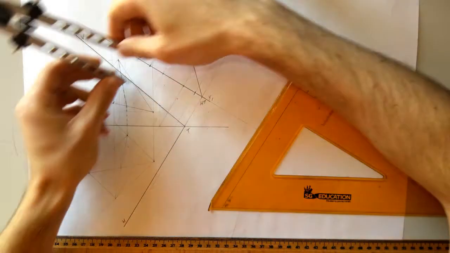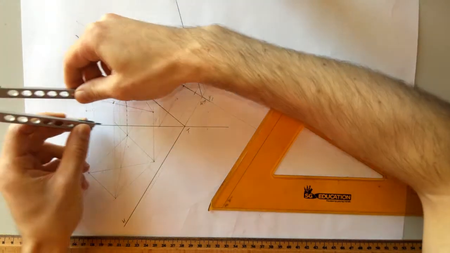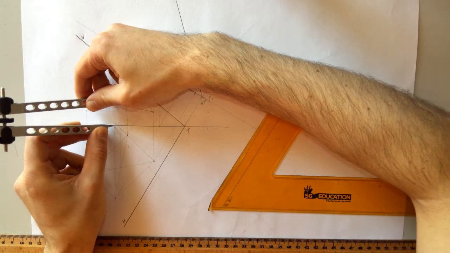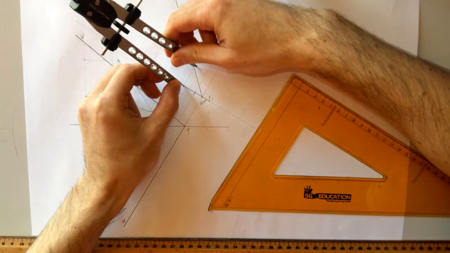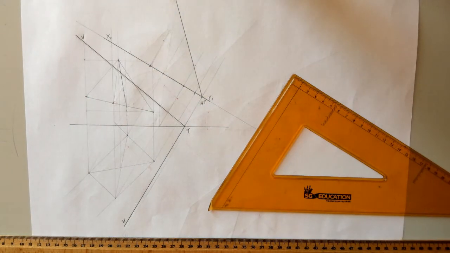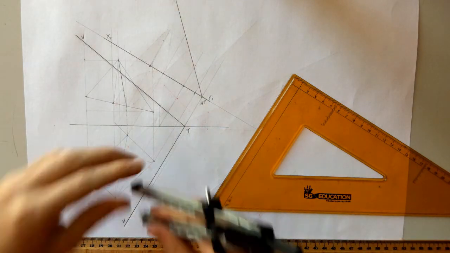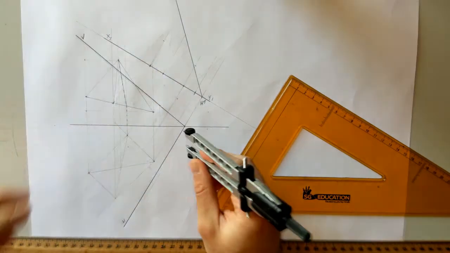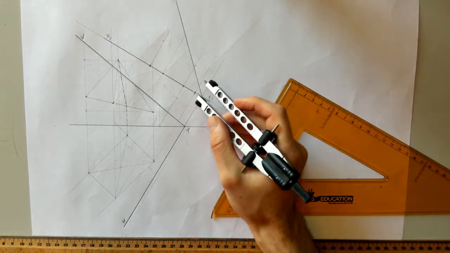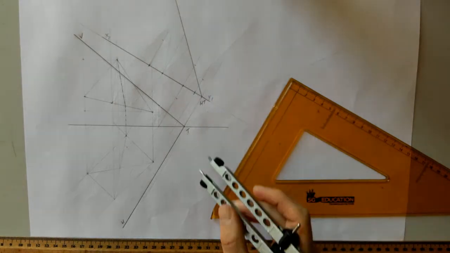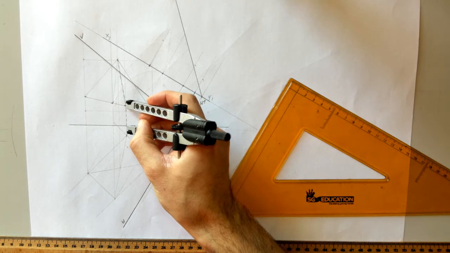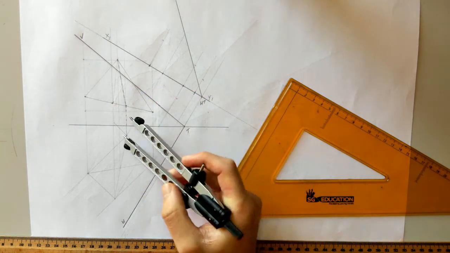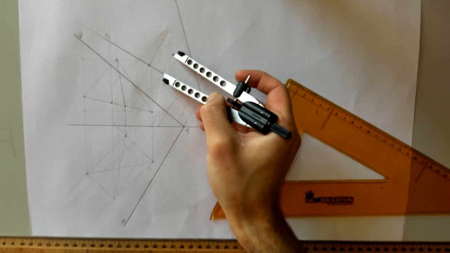So that height there is marked off there. This height here is marked off as being there. And then I have this height here, draw that down and up to here, and then I have this height here, and that can be marked off there.